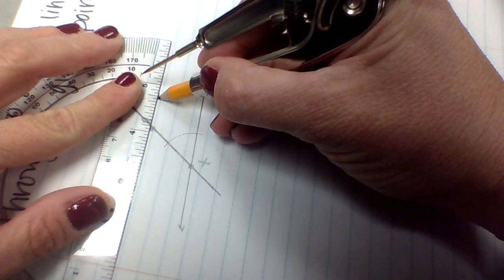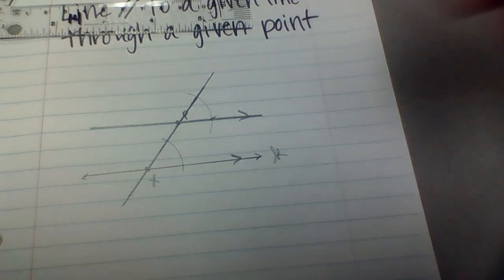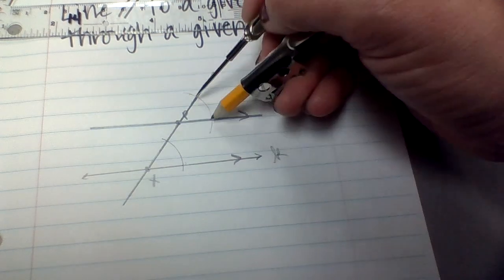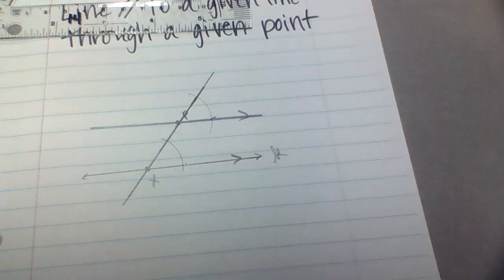And I have a parallel line. So this line is parallel to that line. Okay, so go ahead and try that one again. Just remember that you have to have the same measurement right here and right here.